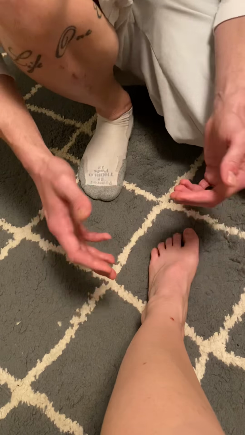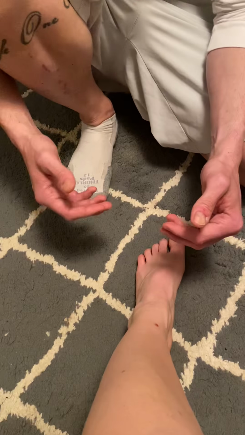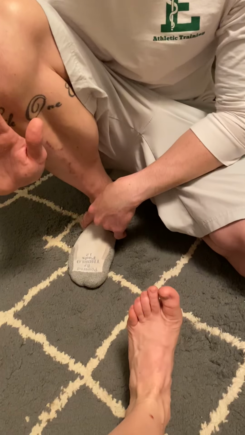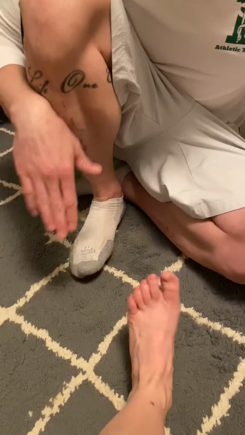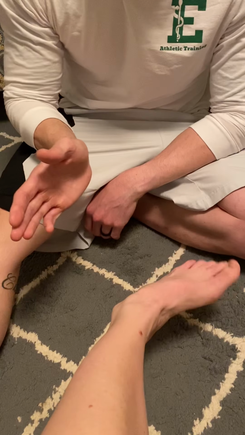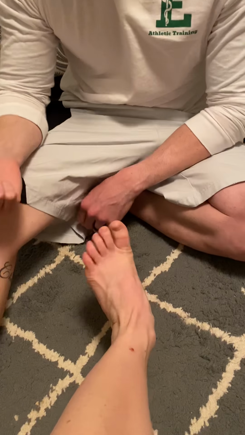So the next thing you're going to want to test is the athlete's range of motion. First you're going to want to test active range of motion. So the first thing you want to do is have them work on themselves. That's the active range of motion. So you're going to want to test their dorsiflexion. You're going to have the athlete point their toes up. All right, then plantar flexion, have them point their toes down. Inversion, point their toes in. Eversion, point their toes out.